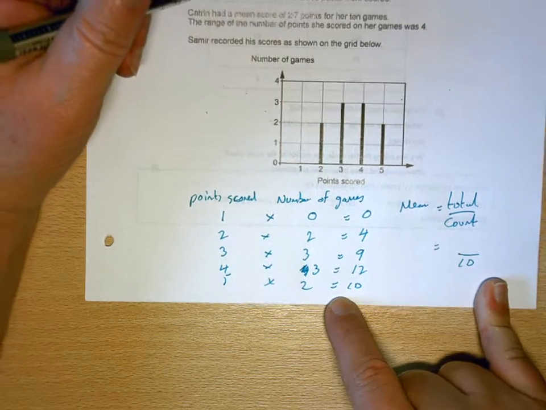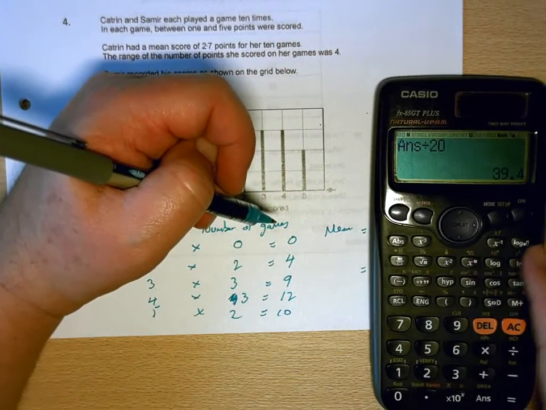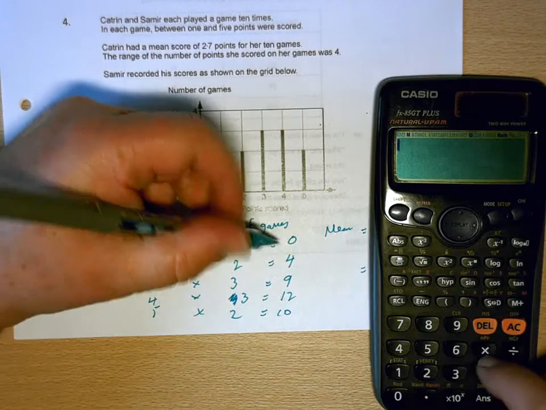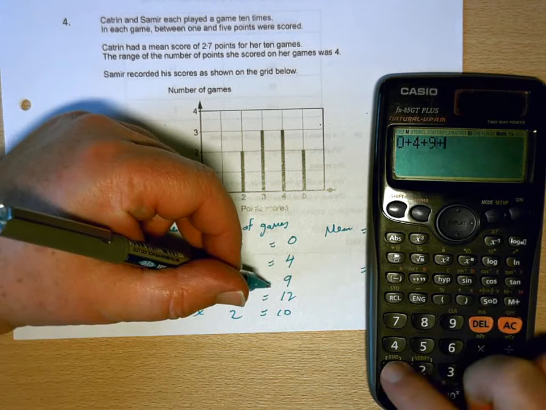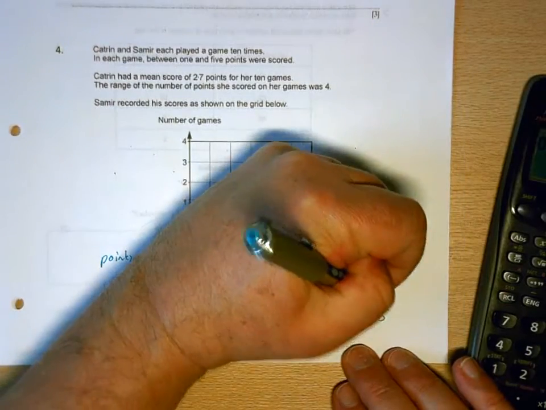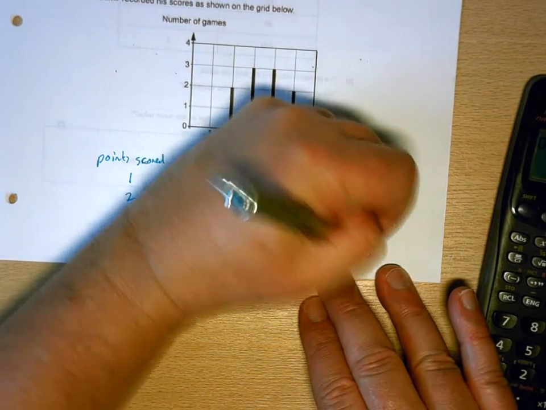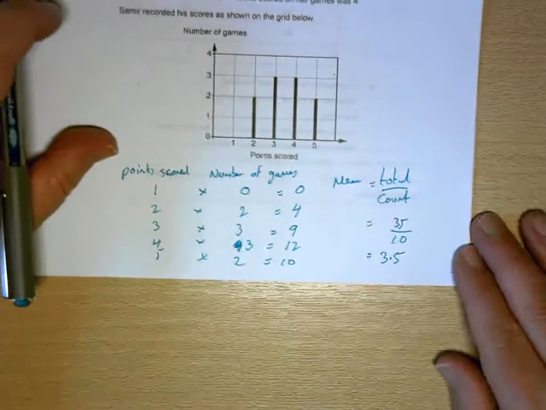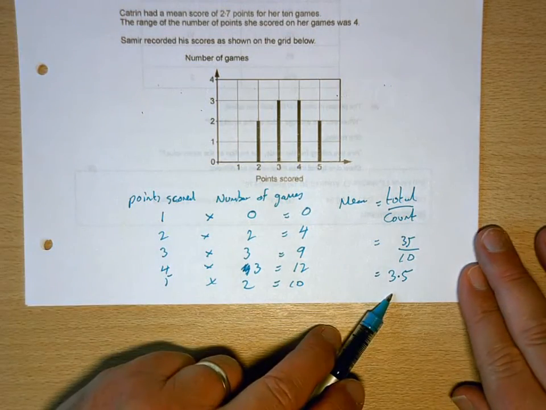So to work out the total, we're going to add those together. So we've got 0 plus 4 plus 9 plus 12 plus 10 equals 35. 35 divided by 10 is 3.5. So Samir, his mean is 3.5.